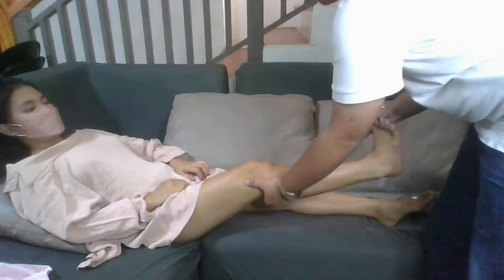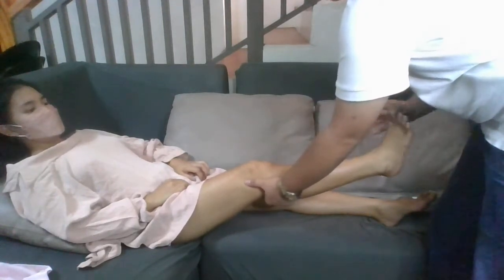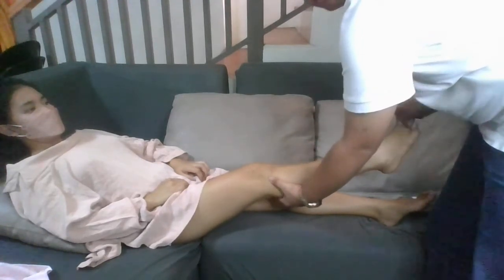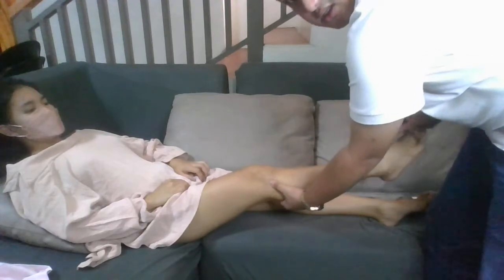May ba't yung nga sa fitness? Wala man. Okay. Wala sa fitness. So, fortunate, pwede ka na akong kumis.